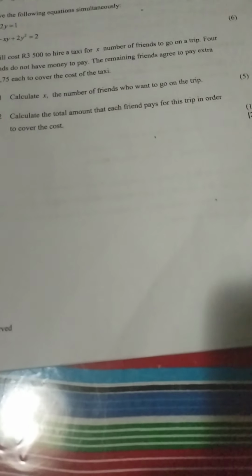It's 1.3. How many marks? Oh, it's 6 marks. Okay, the whole 6 marks looks scary. So they're saying it will cost 3,500 to hire a taxi for X number of friends to go on a trip. 4 friends do not have money. The remaining friends agree to pay an extra 43 rand 75 cents each to cover the cost of the taxi. Calculate X, the number of friends who want to go on the trip. And then calculate the total amount that each friend pays for the trip in order to cover the cost.